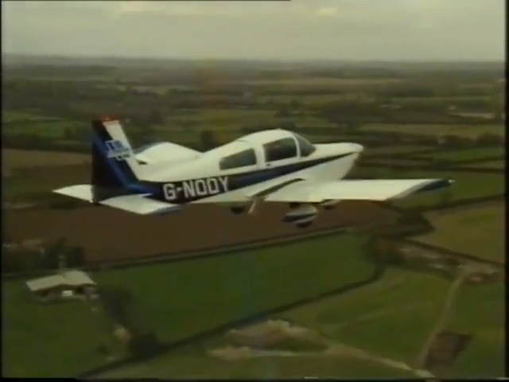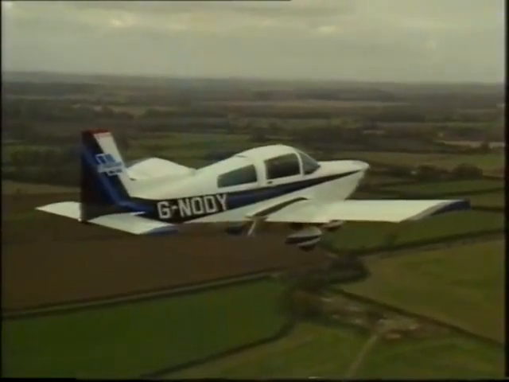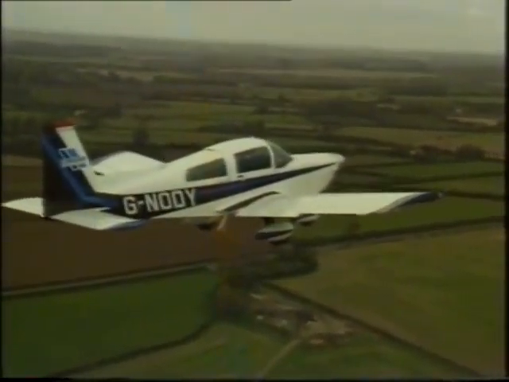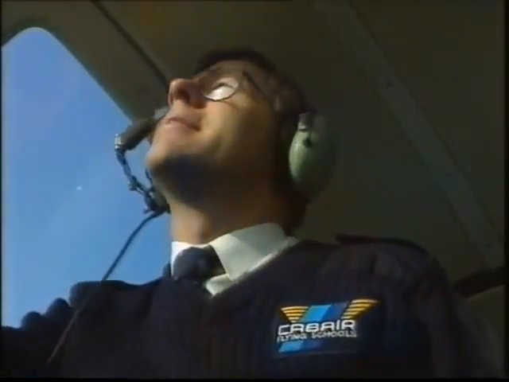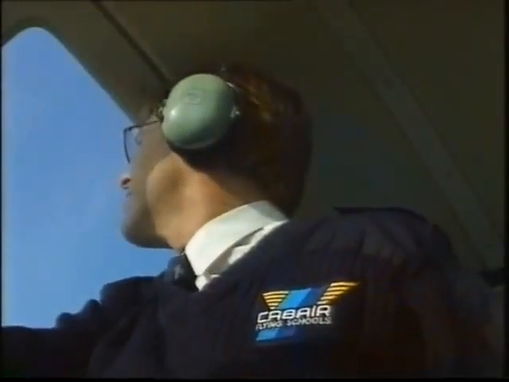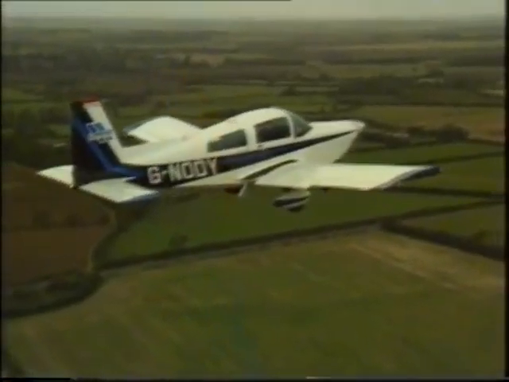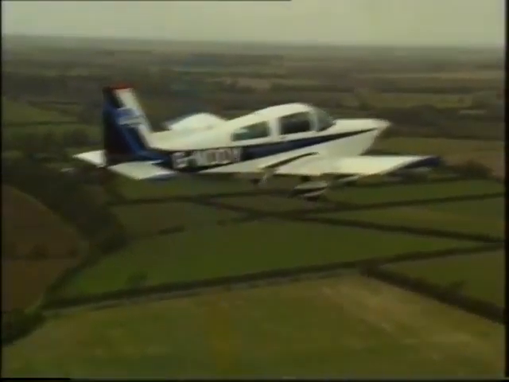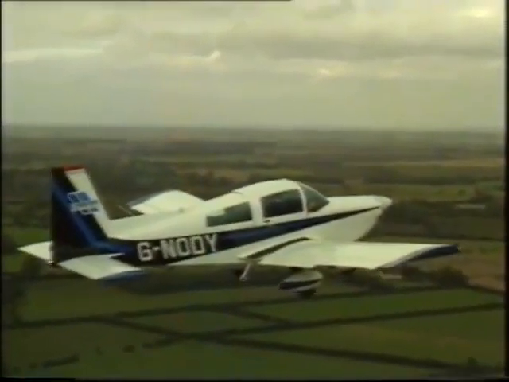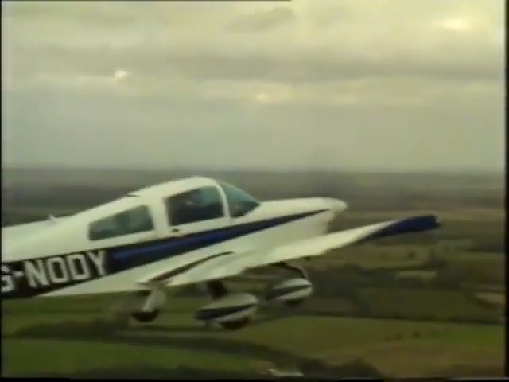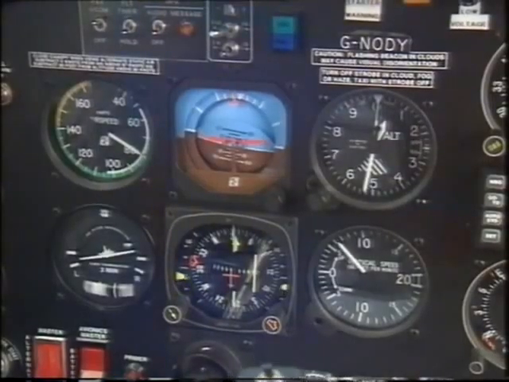First turn will take place at 500 feet, and just before 500 feet, a good look out, to the right, ahead, to the left, and behind. Clear, and entering a turn, 15 degrees of bank, onto the crosswind heading. All the time maintaining a thoroughly good lookout.